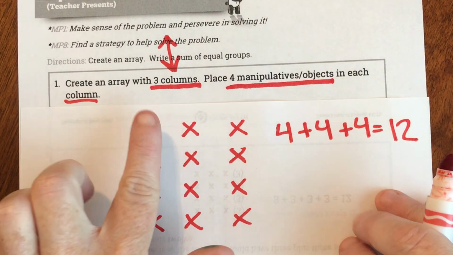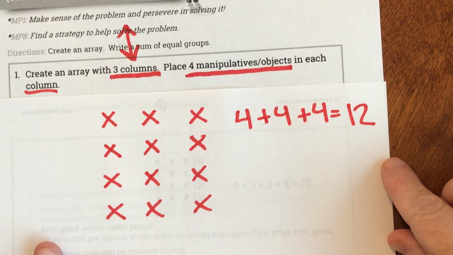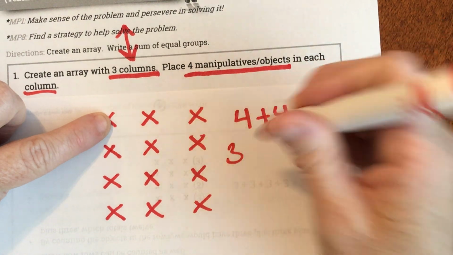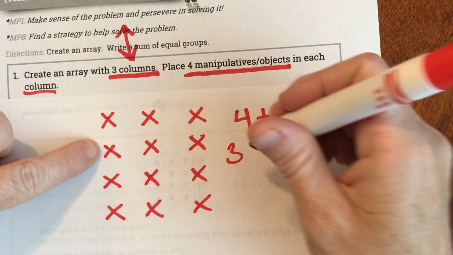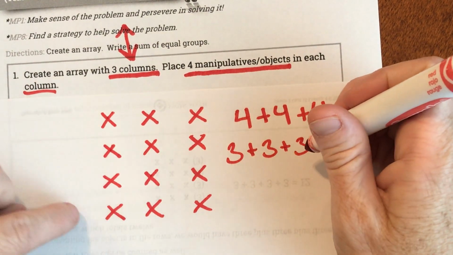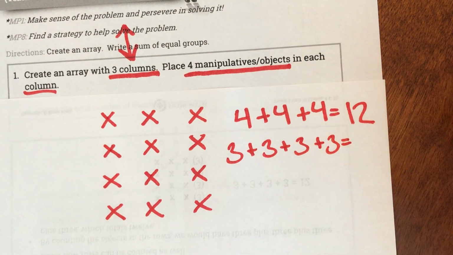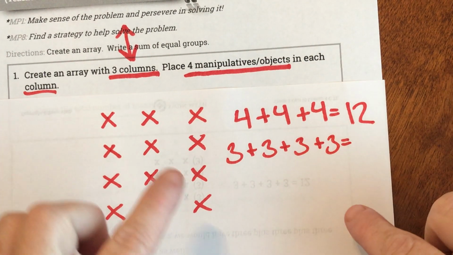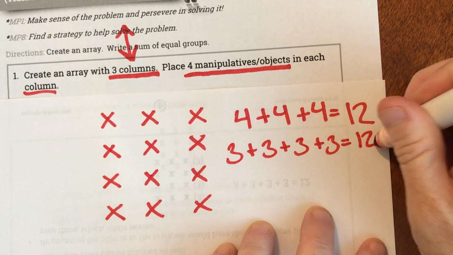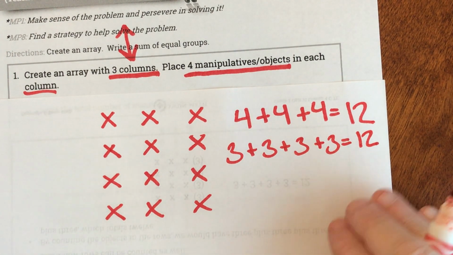So I could add them by columns. I could have also added them by rows. So in this row, I have 3. In this row, I also have 3. In this row, I have 3, and in this row, I have 3. And what's my answer going to be? Even though I'm counting different, don't I still have the same number of objects? So my answer should still be 12. Okay, let's try another one of those.